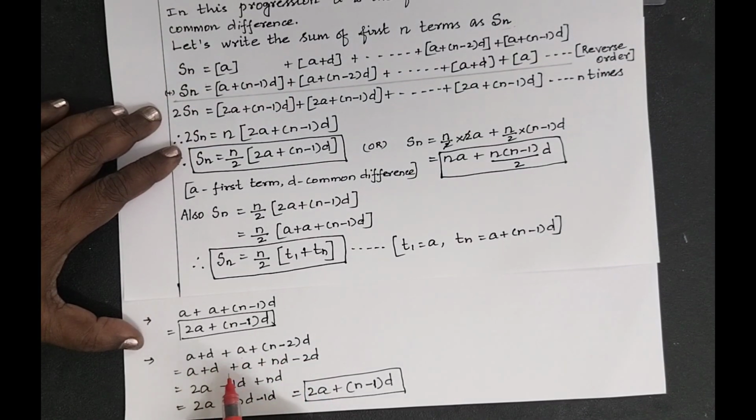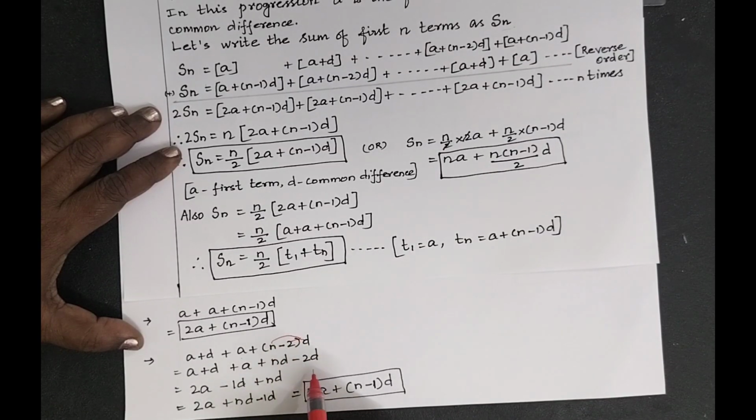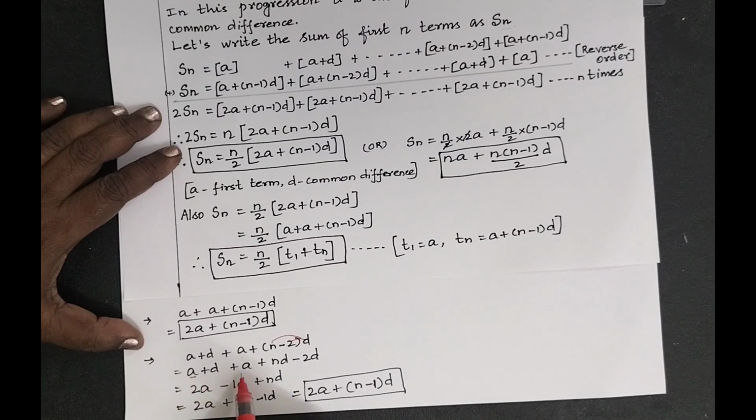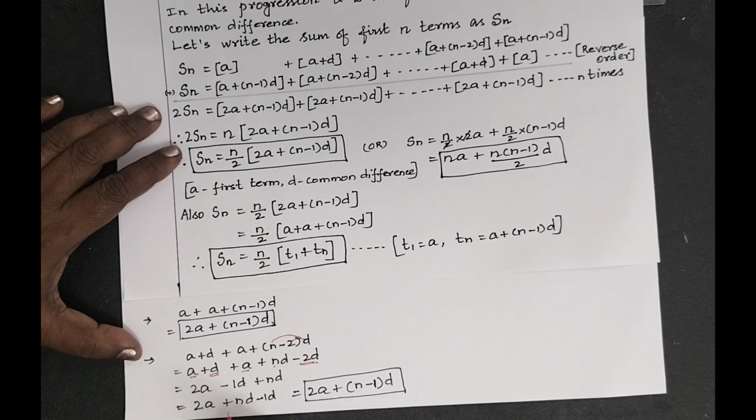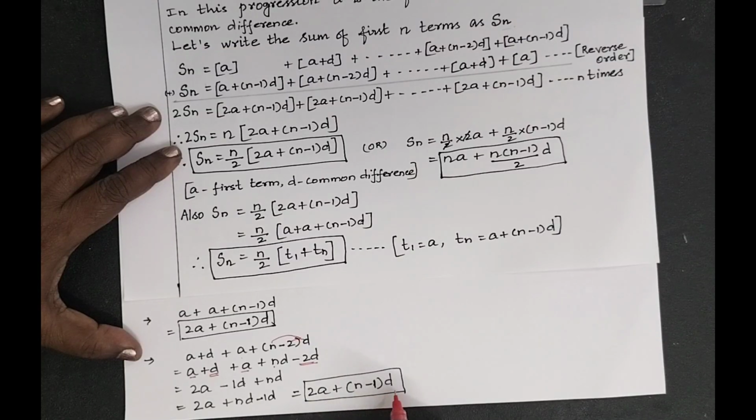Adding, a plus a is 2a, and d minus 2d will be minus d, plus nd. Now write this as 2a plus nd minus d, which is equal to 2a plus (n minus 1) into d.